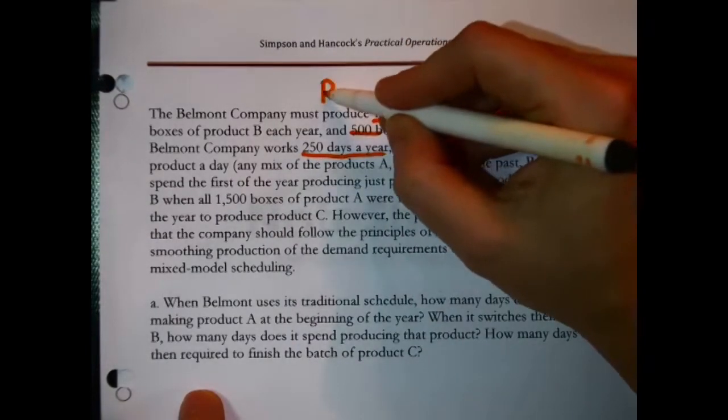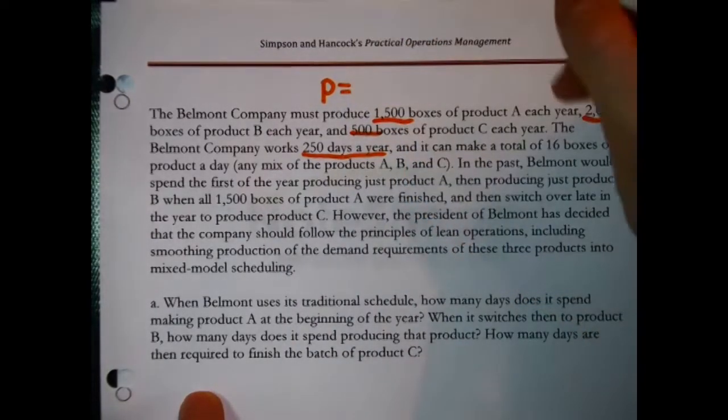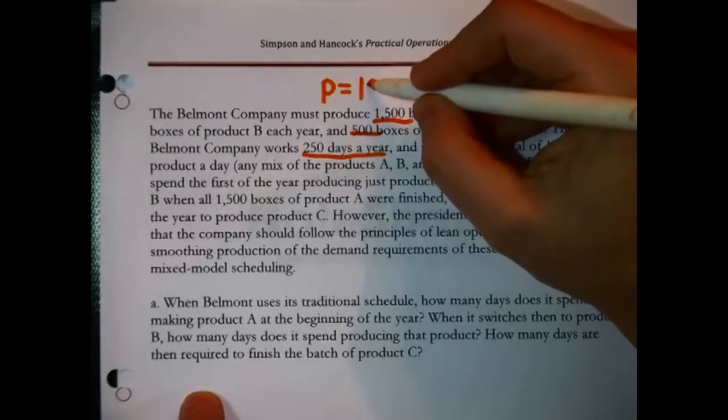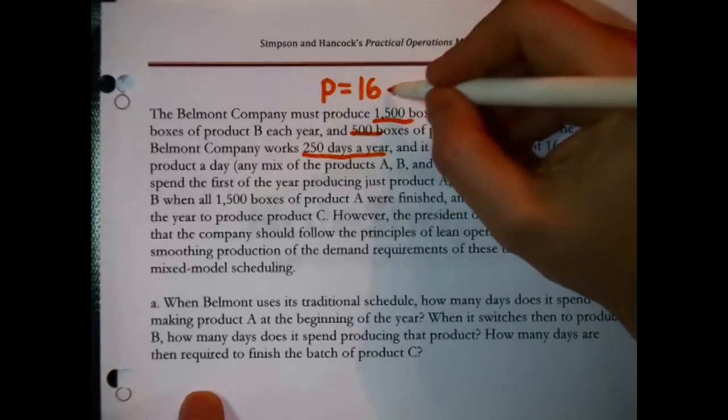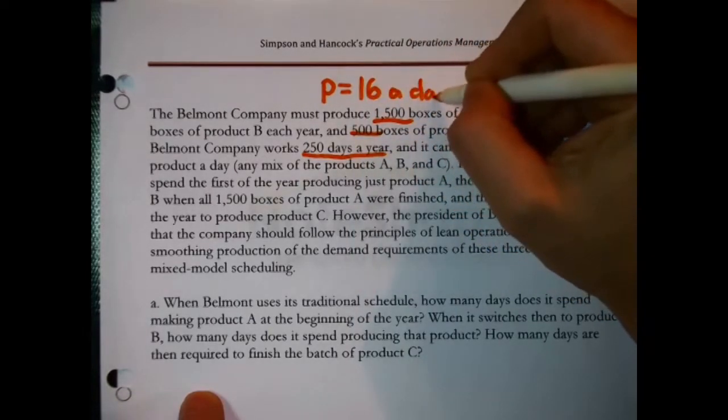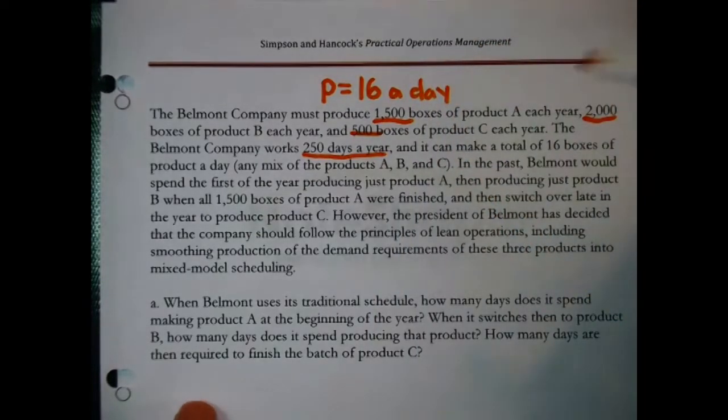I might want to note that to the side here because that is a production rate. 16 a day. Good to know. All right, now what else?